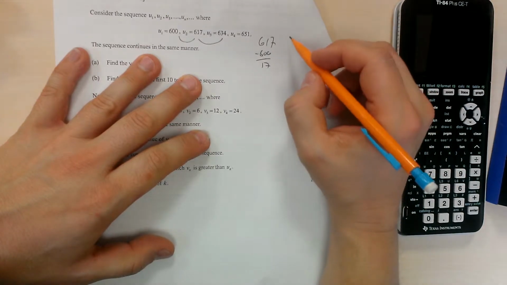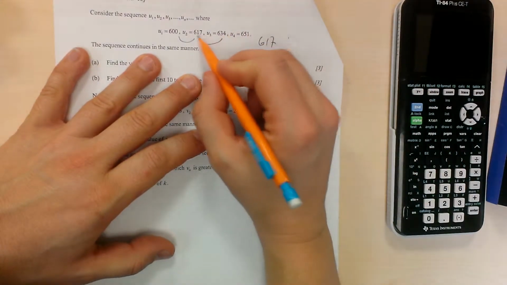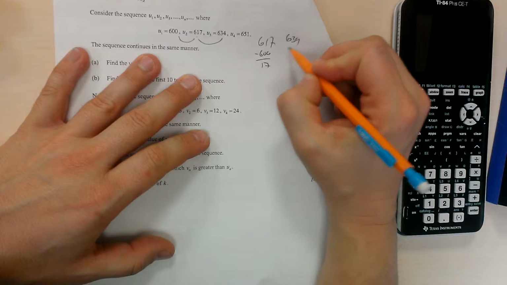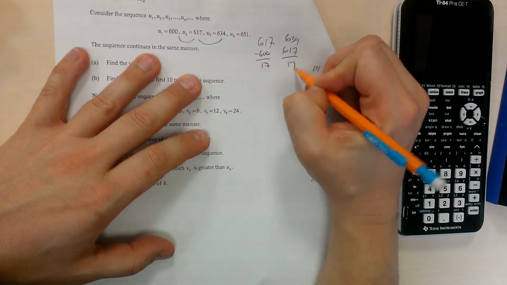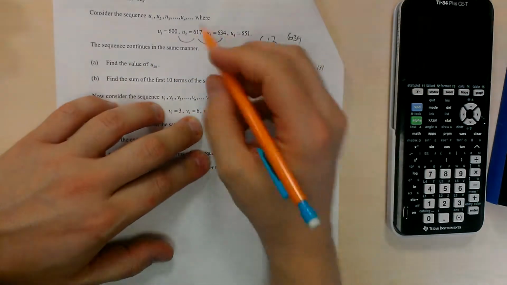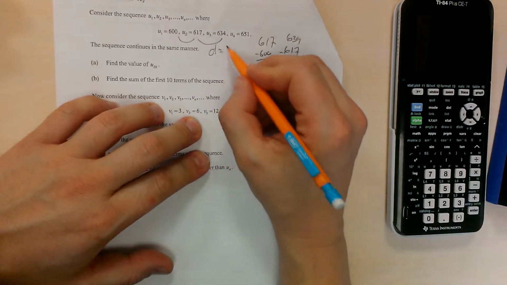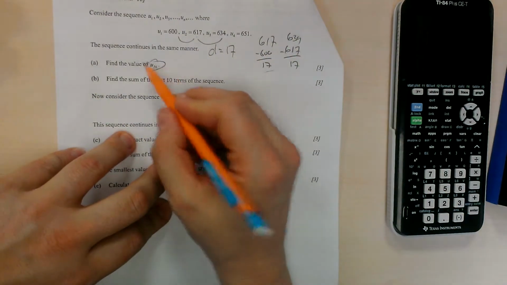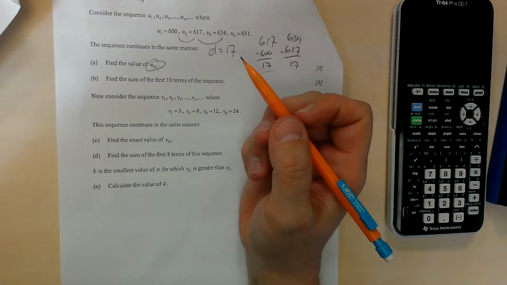We get a number, 17 in this case. We take the latter term minus the previous term, and we get the same number. So that's how we know it's an arithmetic sequence, where in this case the difference is 17. So the question says find the value of u sub 20.